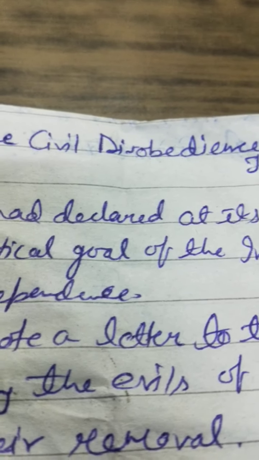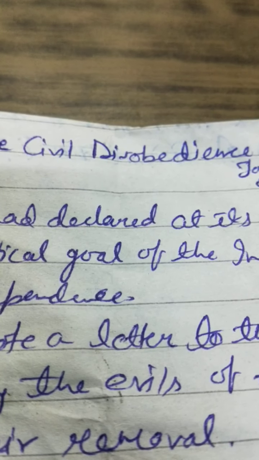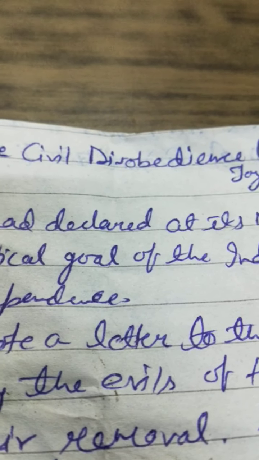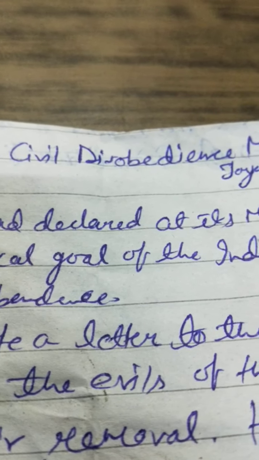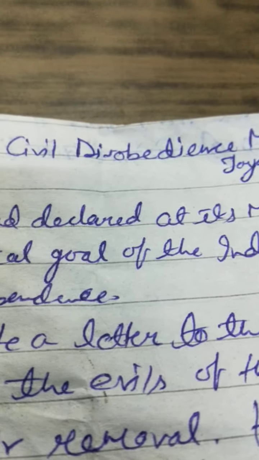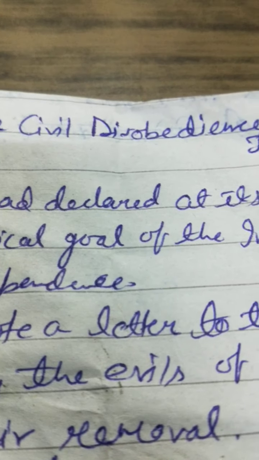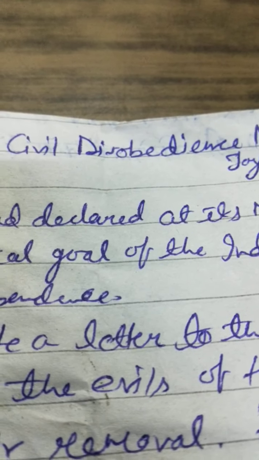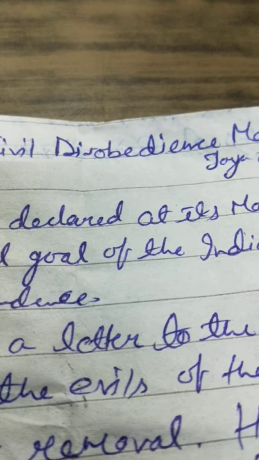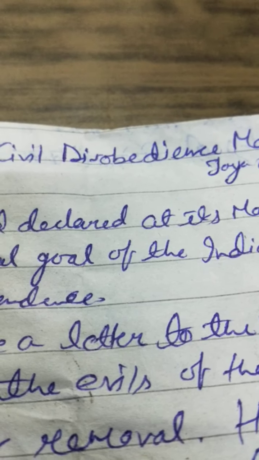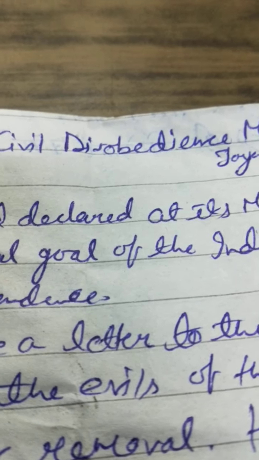The Congress had declared at its Madras session that the political goal of the Indian people was national independence. By that time, quite a large number of Congressmen were convinced of the desirability of demanding complete independence for India. They were led by Pandit Jawaharlal Nehru and Subhash Chandra Bose. They had formed an Independence League and carried on active propaganda in favor of Indian independence.